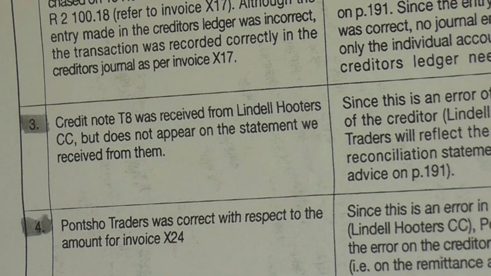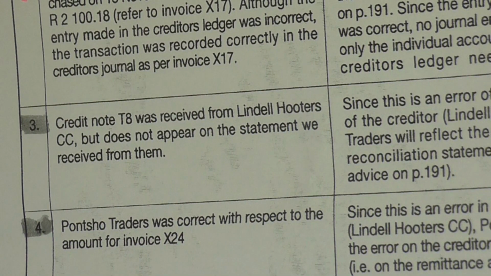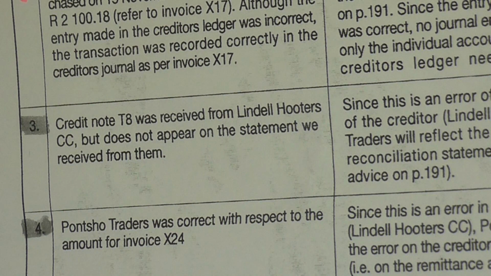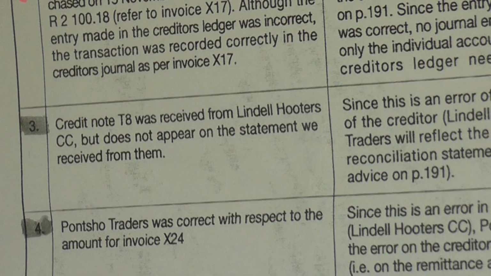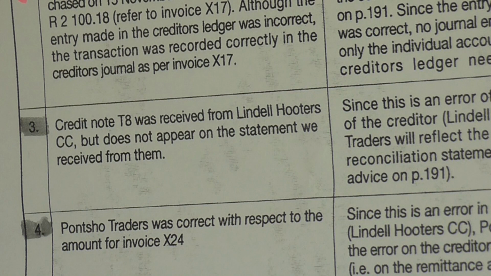All right, credit note T8 was received from Lindell Hooters CC but does not appear on the statement. Okay, so let's see, what is it? Credit note T8. There we go. So let's just read that again. Credit note T8 was received from Lindell Hooters CC, but does not appear on the statement. So in other words, we got the credit note, we read it incorrectly.